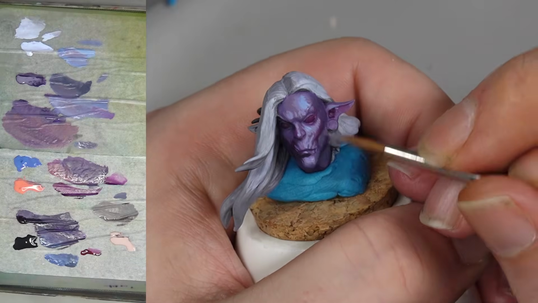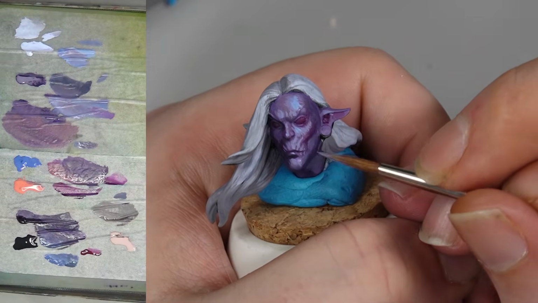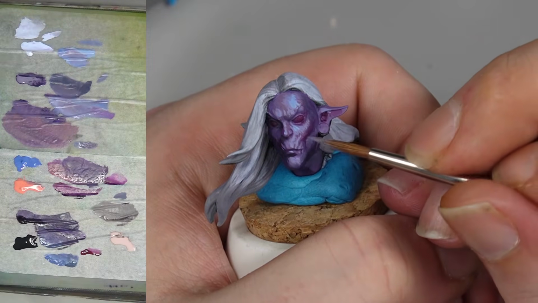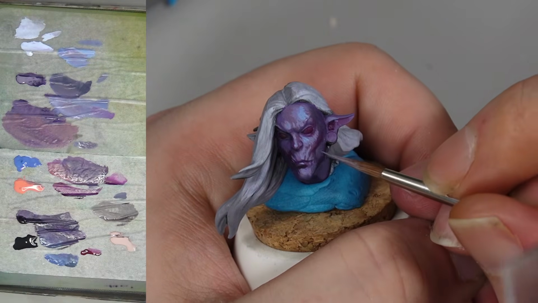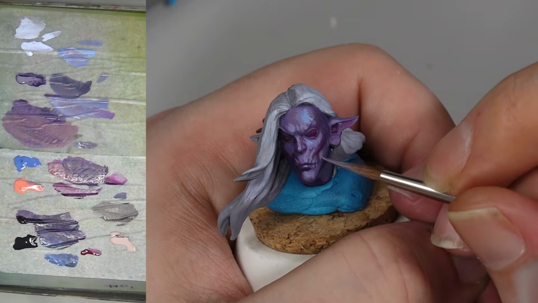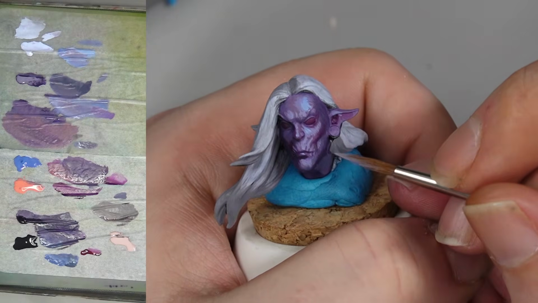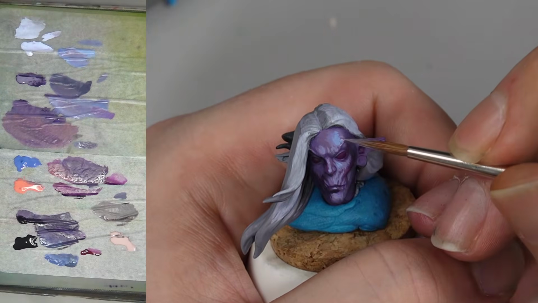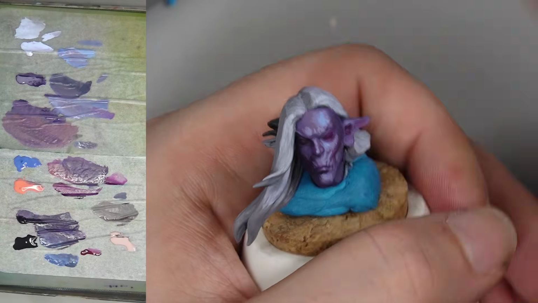I don't want to lose this sharpness to the cheekbone here. If anything, I want to emphasize it more. So I'm always working in these very small patches of color and value range.